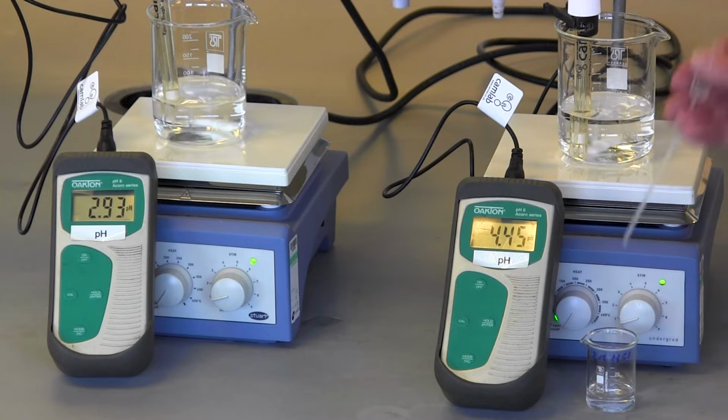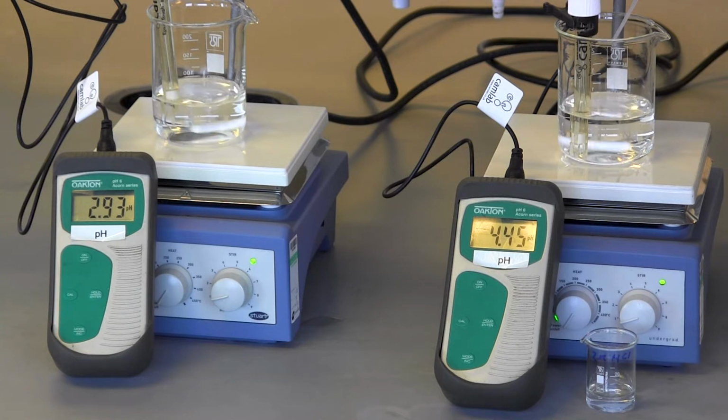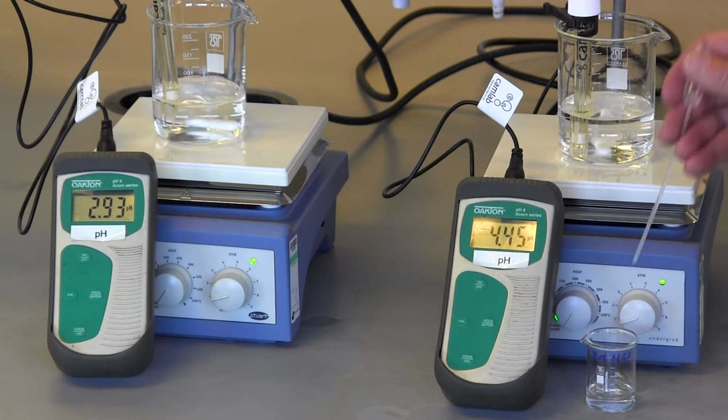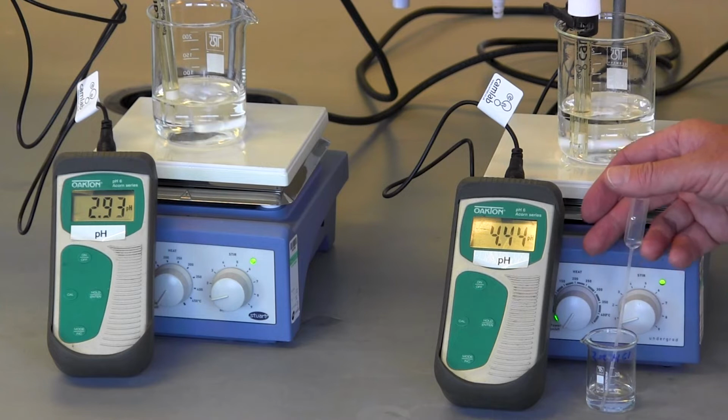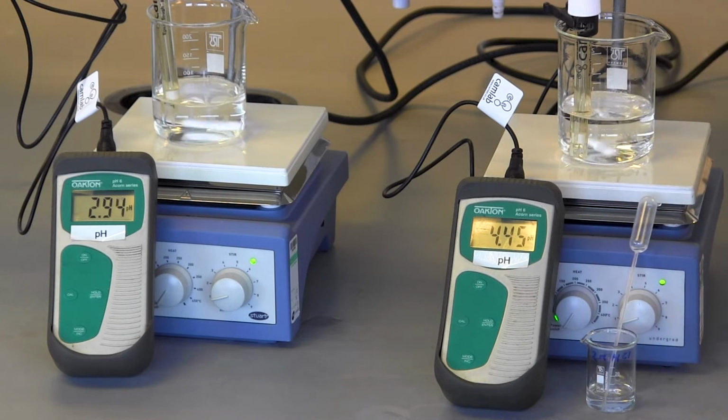To the beaker containing the buffer system, I'm also going to add 1 drop of hydrochloric acid. And you can see that there's a very small change in pH, possibly 0.01 of a pH unit. The buffer system has minimised the effect of the addition of an acid.